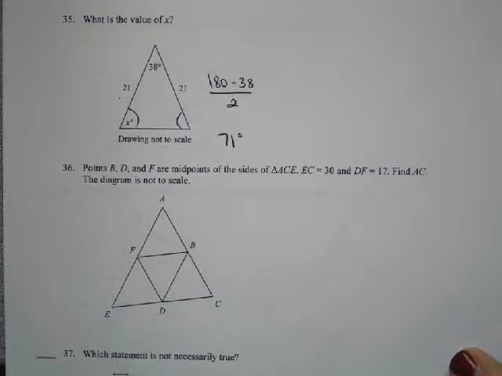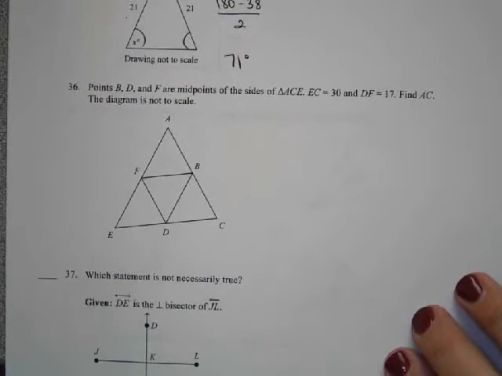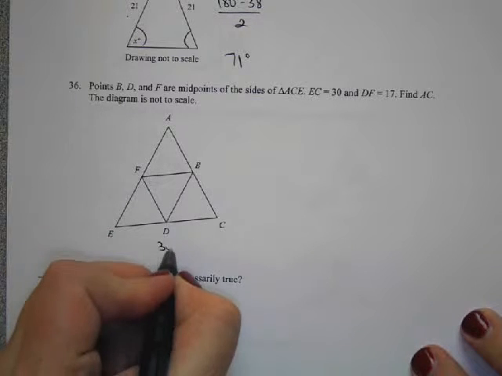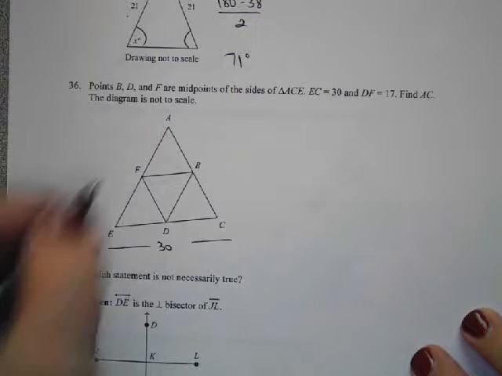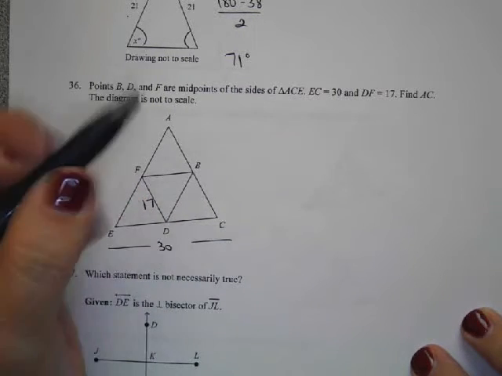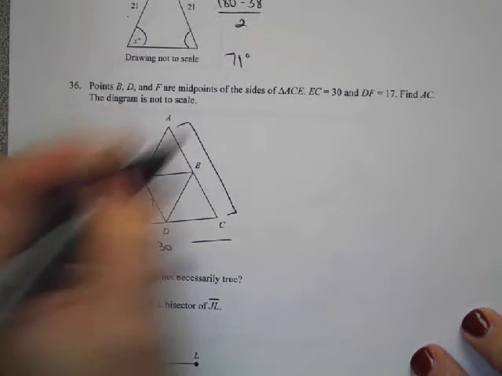Number 36, we have mid-segments. So EC is 30. DF is 17. I want to find AC. So the 30 is extra information. AC, I do 17 times 2, 34.